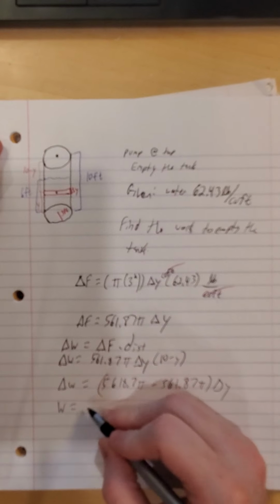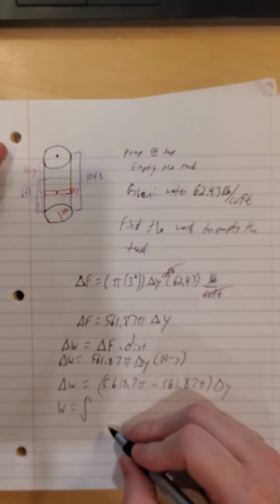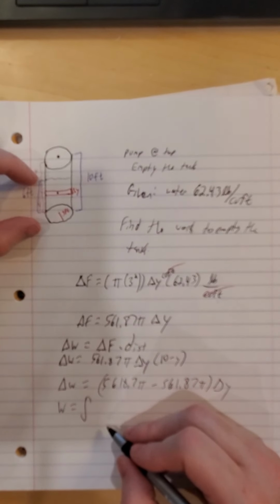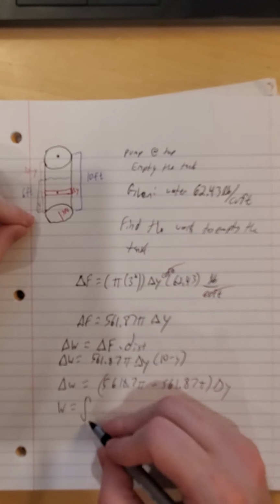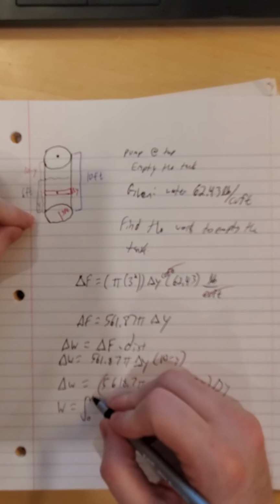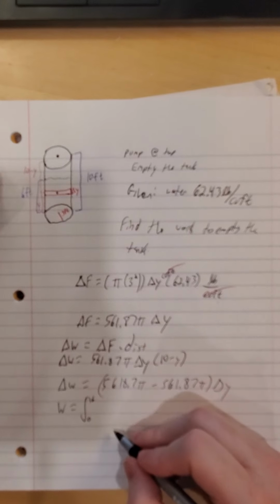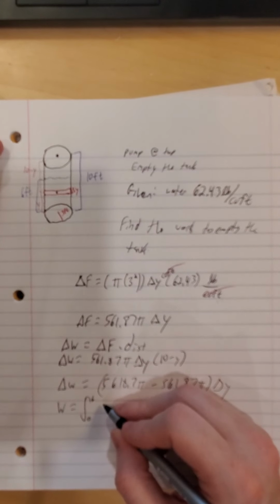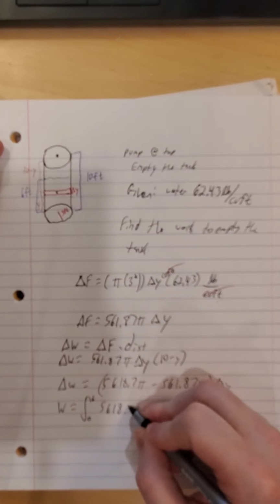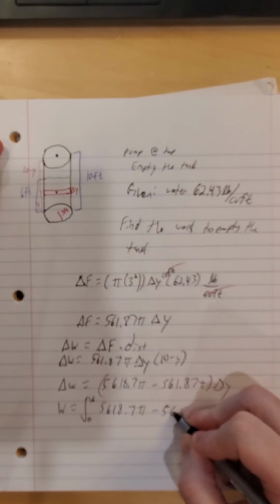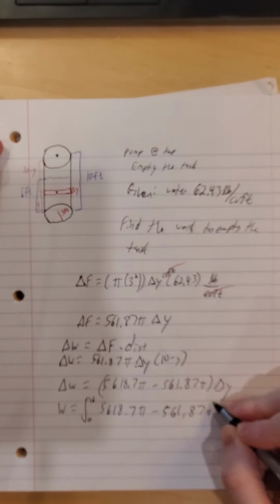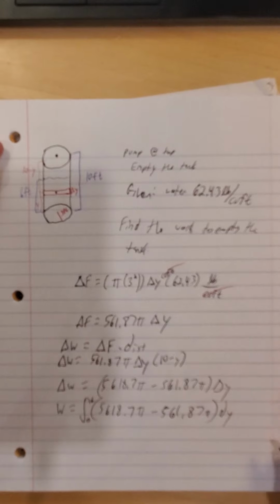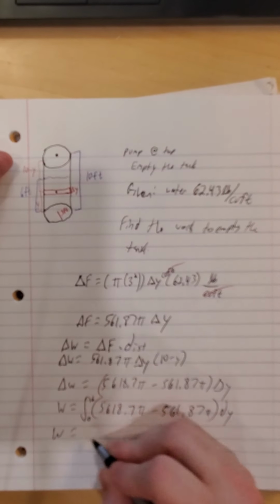So then W would be the integral of that. And where we're working, the water is as low as 0 feet and as high as 6 feet. And we're still multiplying by dy. So we find our antiderivatives.